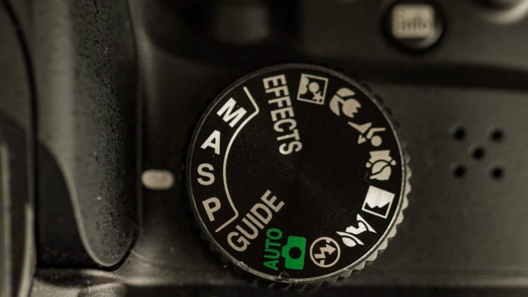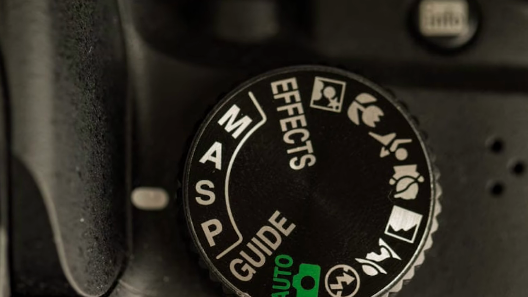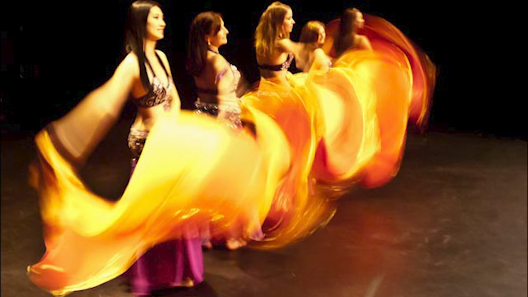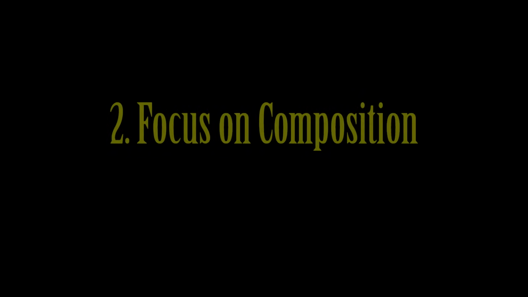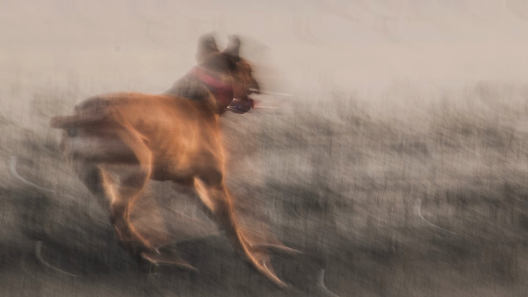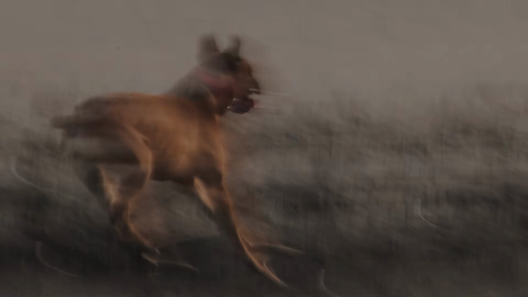Use manual mode. Manual mode gives you complete control over your camera settings, allowing you to adjust them according to the light and movement you want to capture. Focus on composition. Even though your subject will be abstract, composition still plays a crucial role. Frame your shot carefully, considering the scene's lines, shapes, and color.